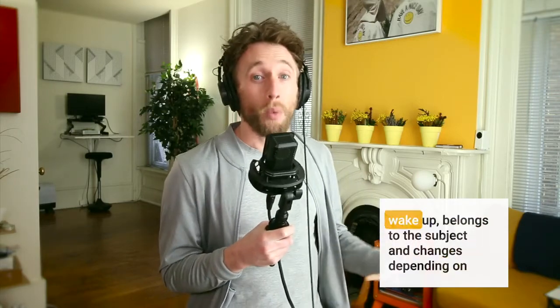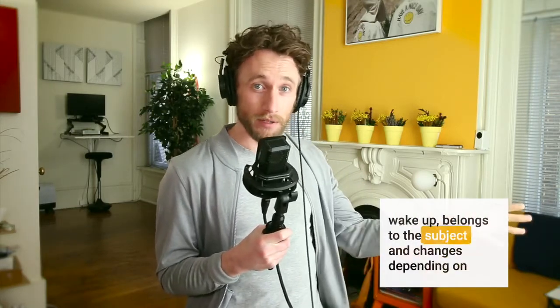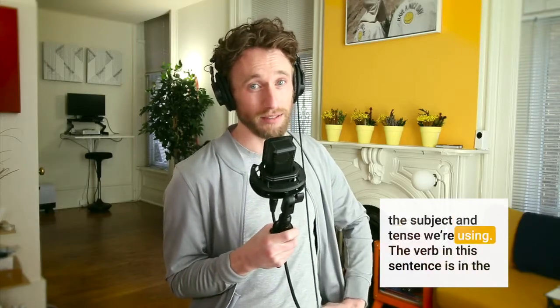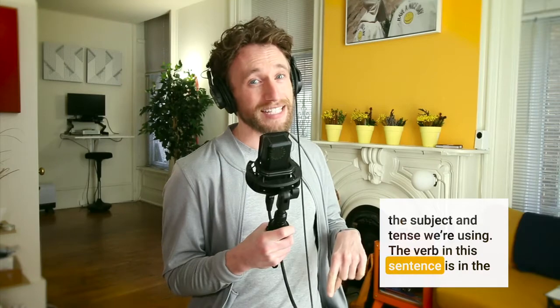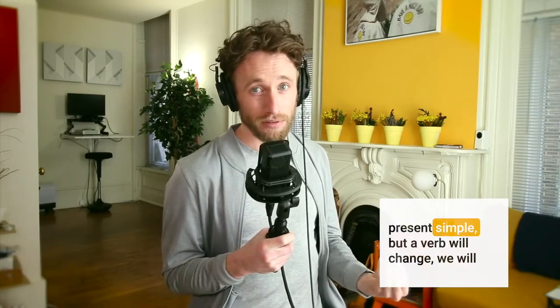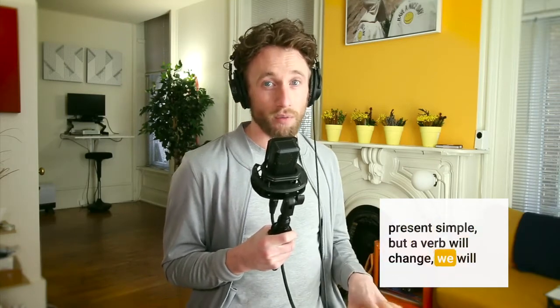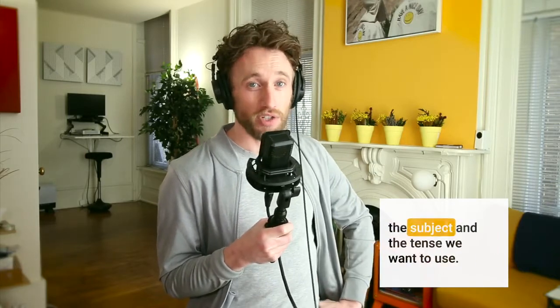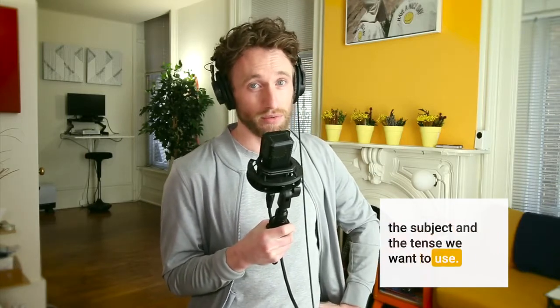So the action, wake up, belongs to the subject and changes depending on the subject and tense we're using. The verb in this sentence is in the present simple, but a verb will change. We will have to conjugate the verb differently depending on the subject and the tense we want to use.